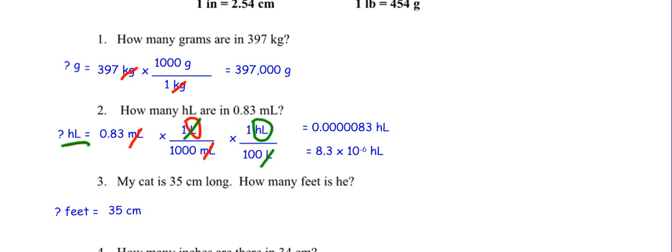Okay, so here's my next part. What unit must go on the bottom? Centimeters. Now, am I going to go from centimeters to meters? Do I know a relationship directly, first of all, between centimeters and feet? No, I don't. Not off the top of my head. So I know it's at least two of these things. If I don't know a direct relationship between centimeters and feet, I can't do it in one step.